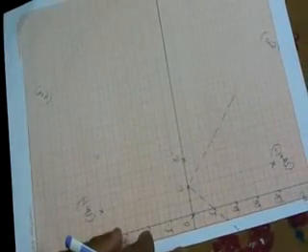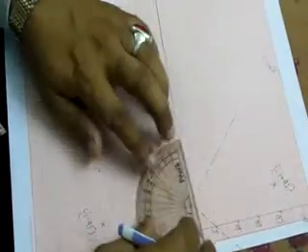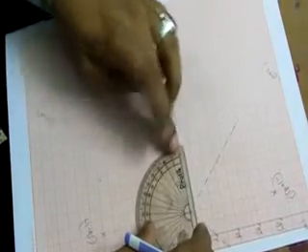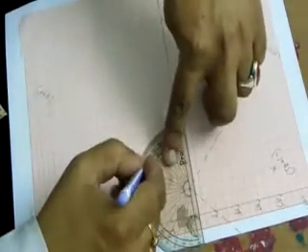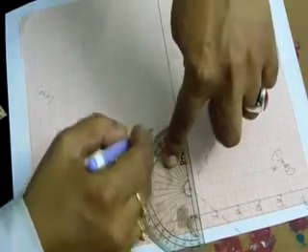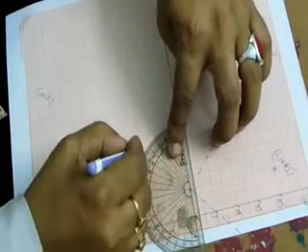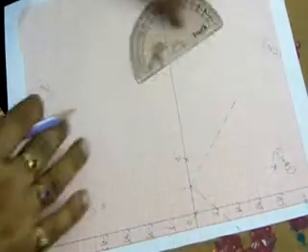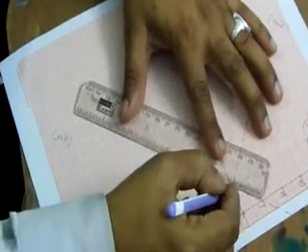Now the angle of 225 degrees with the horizontal. So this is 180 degrees now. 180 plus 45, that means this is your 225 degrees.